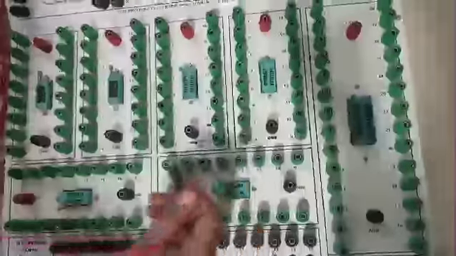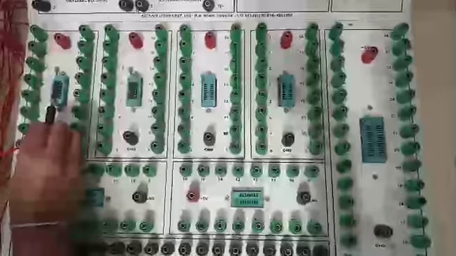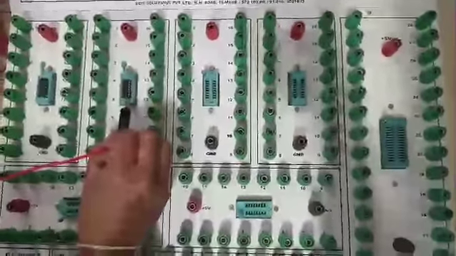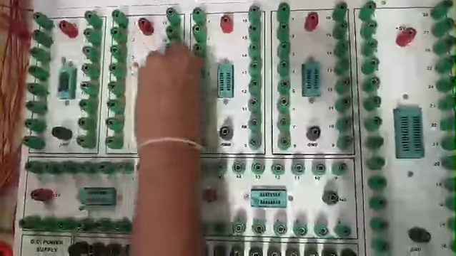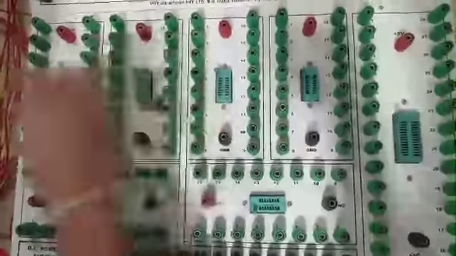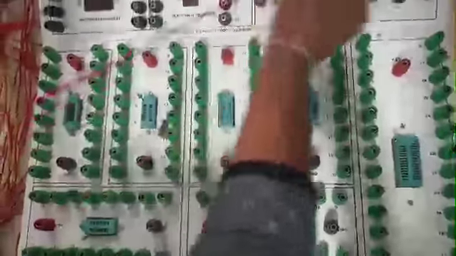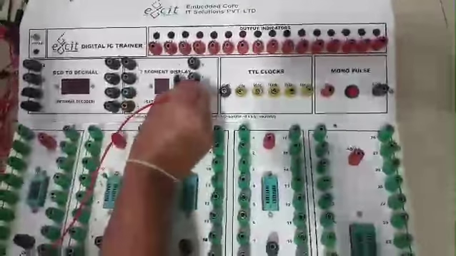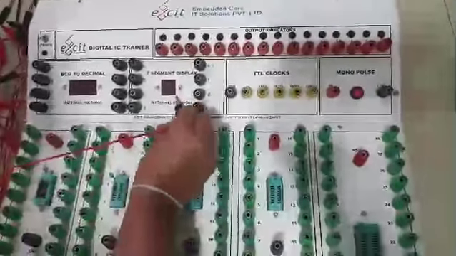Since we are using two ICs, 7490 is the decade counter IC. The next IC is 7447, the 7 segment display IC. First we'll check the decade counter. Next, the output of the decade counter we give as input for the 7 segment. Binary values we'll see at the output LEDs, and the same equivalent values we observe in this 7 segment display. So we'll see the connection.